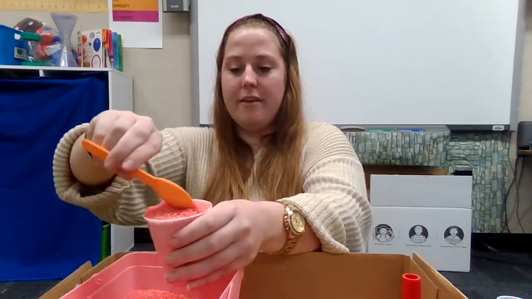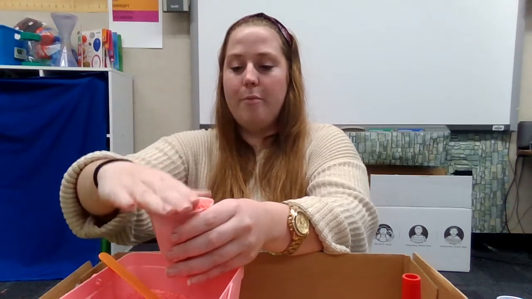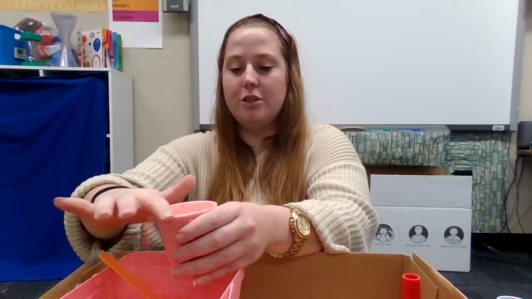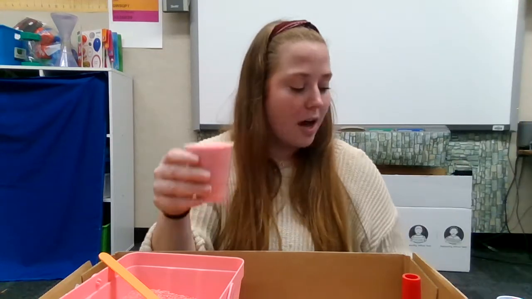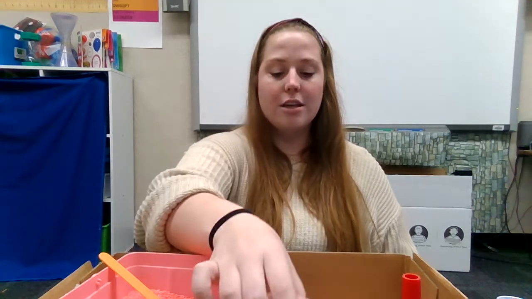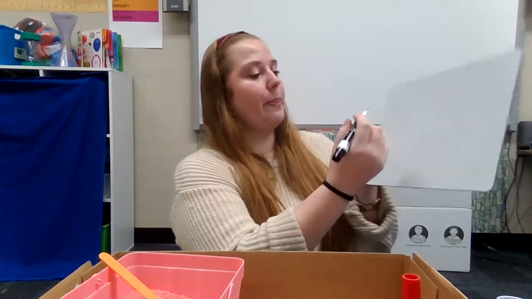Okay. Then I want to pack in my rice and level it off, make sure there's not any extra on top. Okay, I have my cup full to the very top with rice. It is filled to capacity. So the first thing on our template is to draw a picture of our cup of rice filled to capacity. So I'm going to do a quick math sketch of what that would look like.